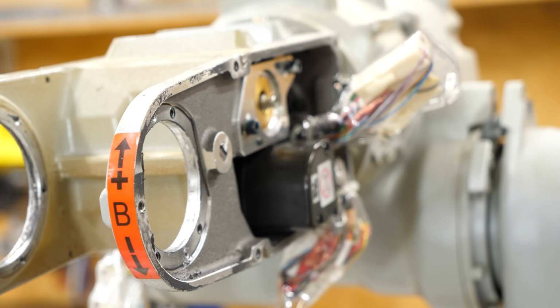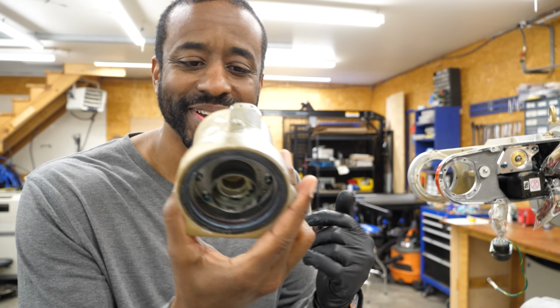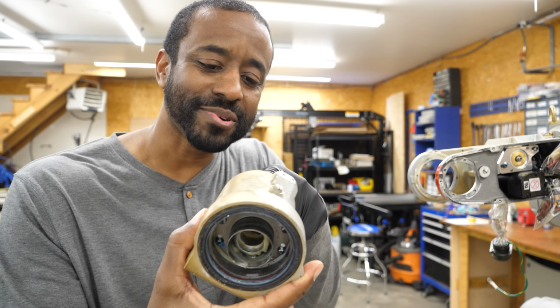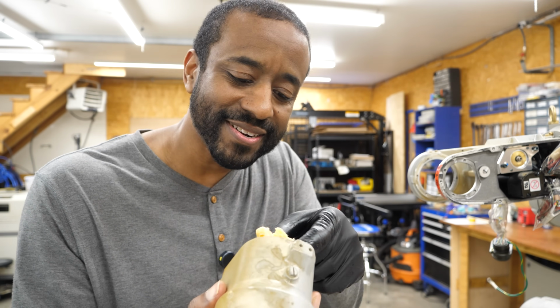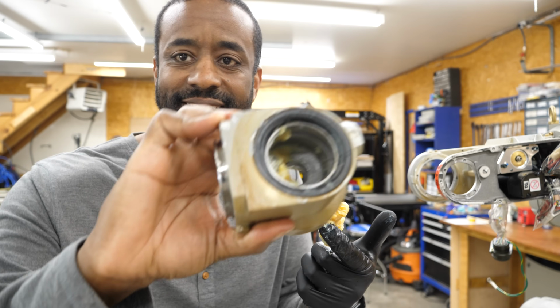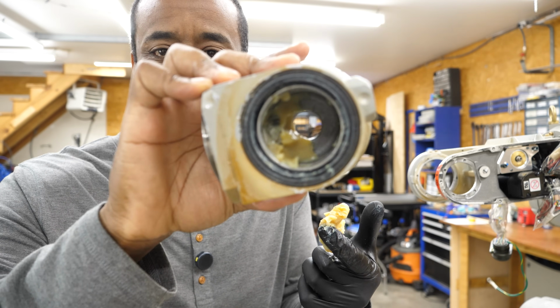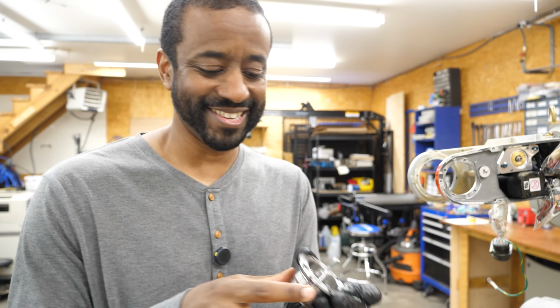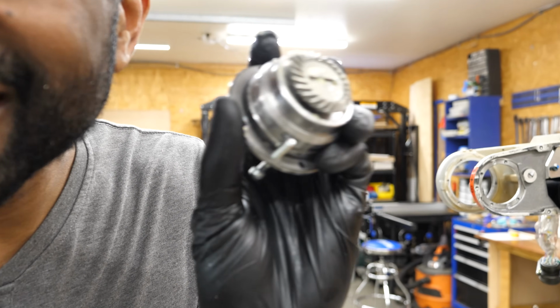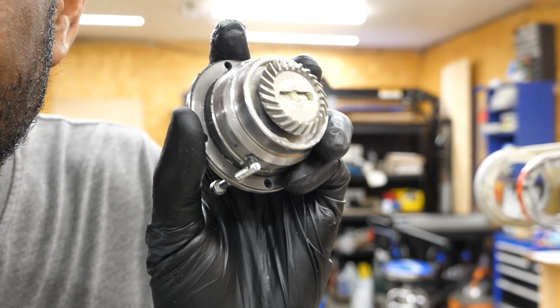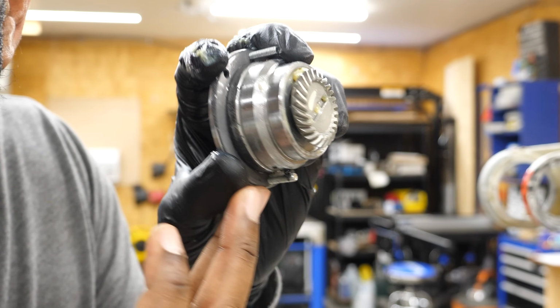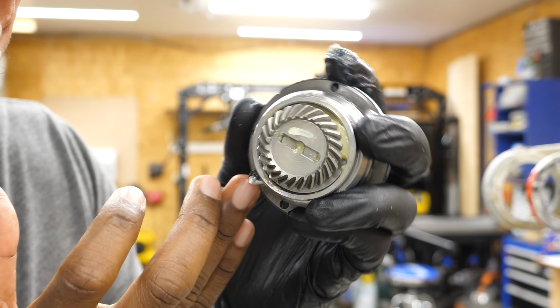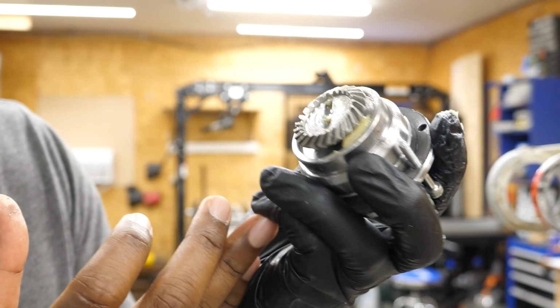Woo. There it is. Look at that. We got it out. There's a pretty thick wad of grease in there, making it difficult to see the bevel gear down in there. Maybe we'll clean that out in just a minute. But you can see the bevel gear on this guy. Look at this. That is a beauty, my friend. Oh, I love engineering. Somebody designed that bevel gear.